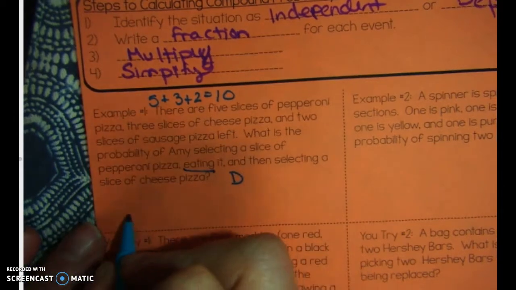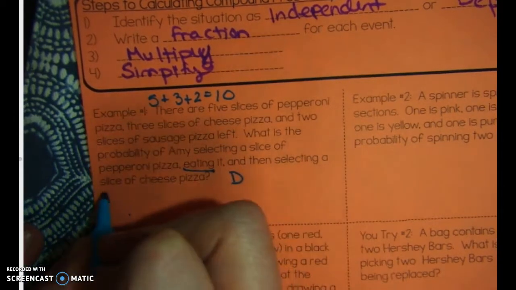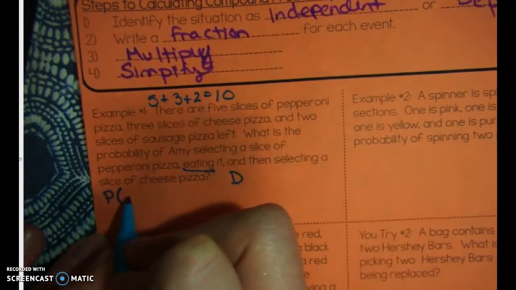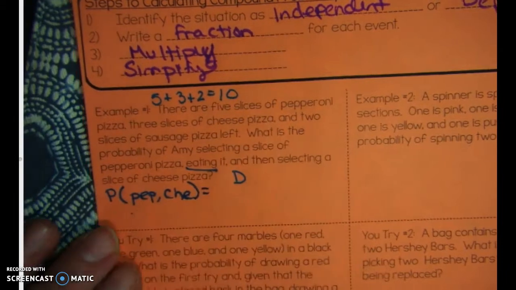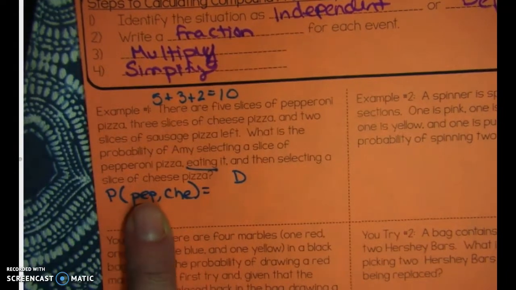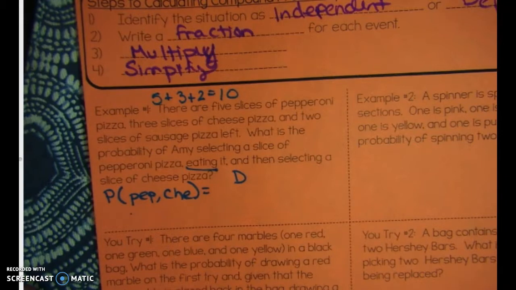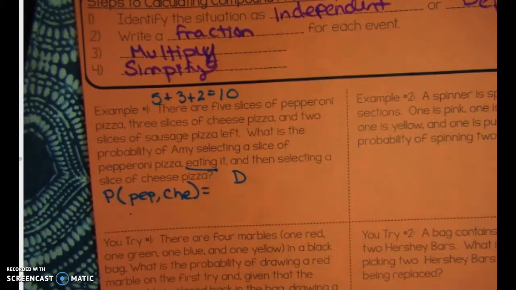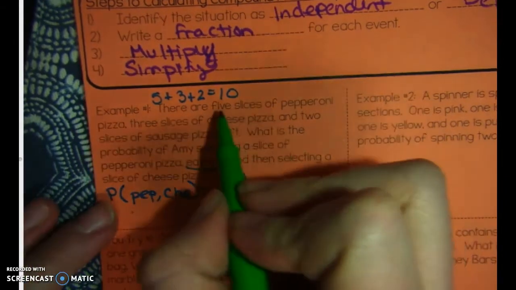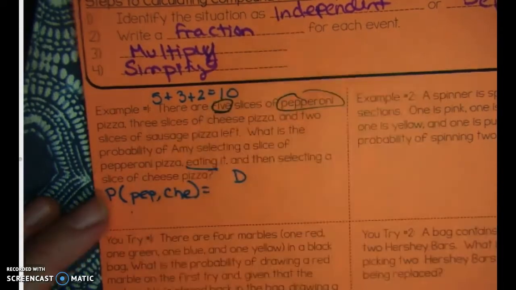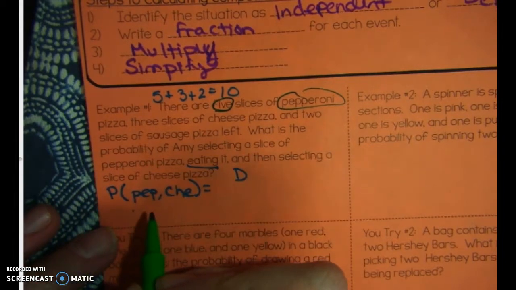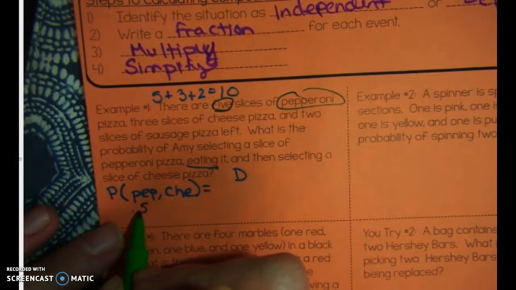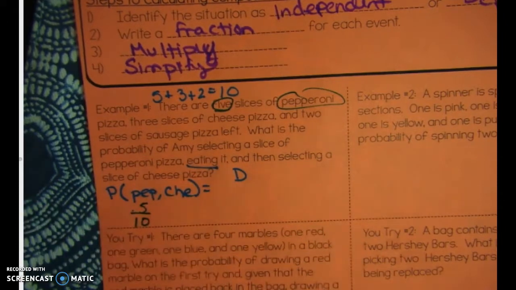So for my first slice, what's the probability? So we want the probability of getting pepperoni and then a cheese. So I'm going to abbreviate myself. So then I can write pep and cheese. That's good enough. All right. Can anybody tell me what is my probability of getting pepperoni if there's 5 pepperonis? Nick? 50%. Yes, but as a fraction though. 1/2. 1/2, or we can do 5/10. That'll work too. You can simplify if you want to. It doesn't matter.